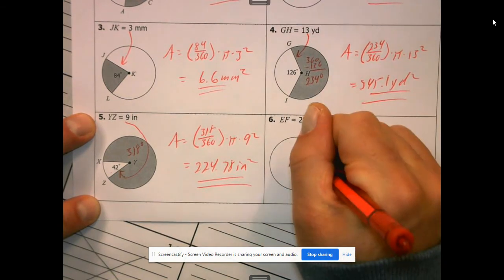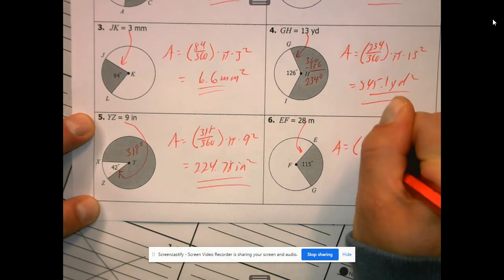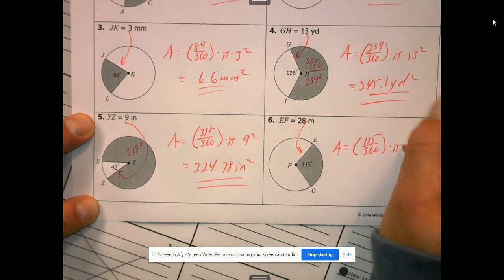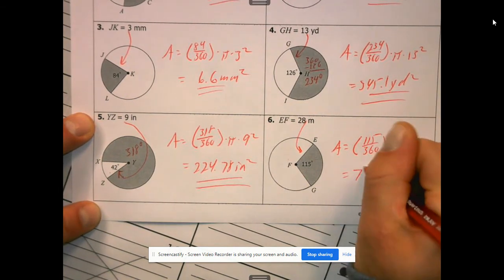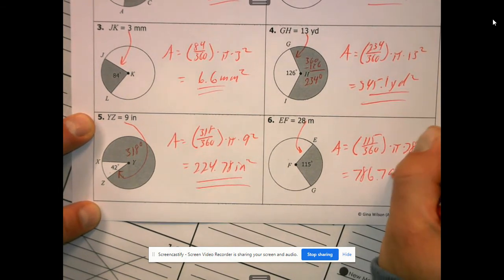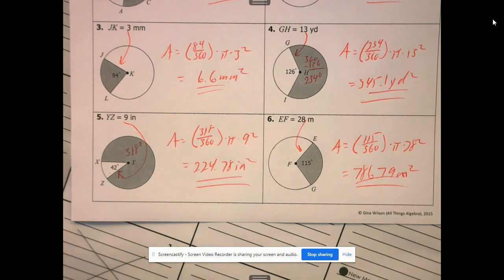Number 6. 115 is the central angle. E to F is your radius. Everything is good. 115 divided by 360 times pi times 28 squared. 786.79 square meters.